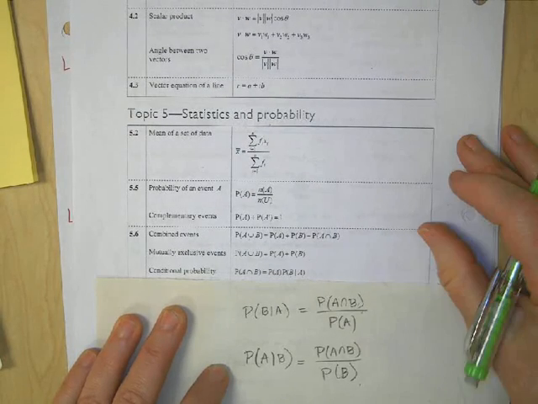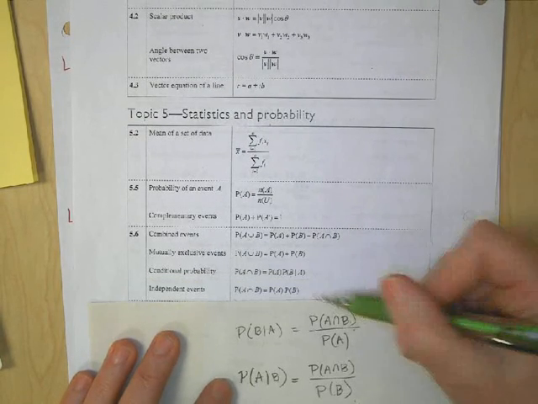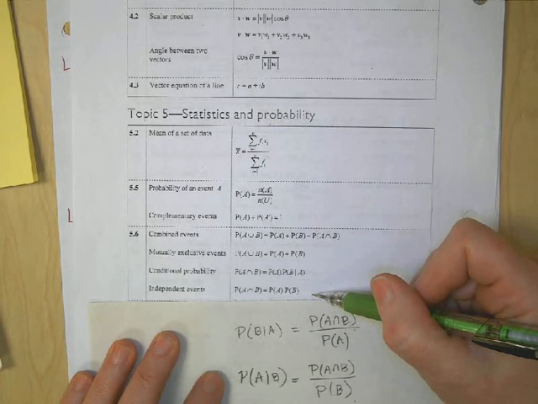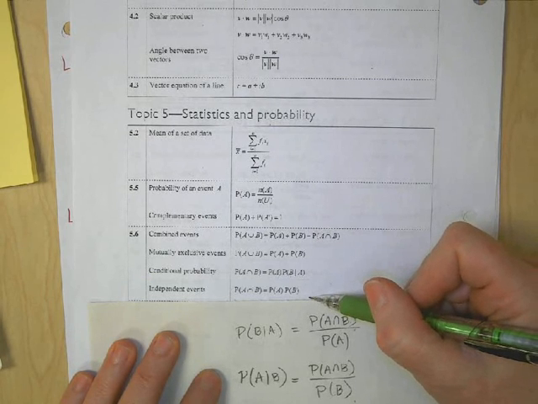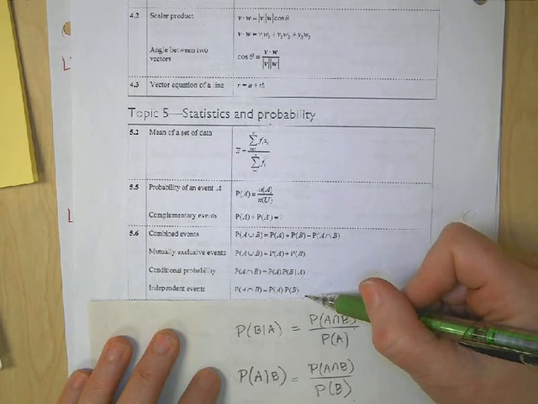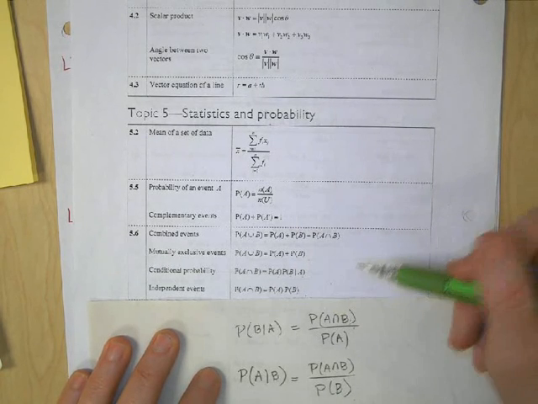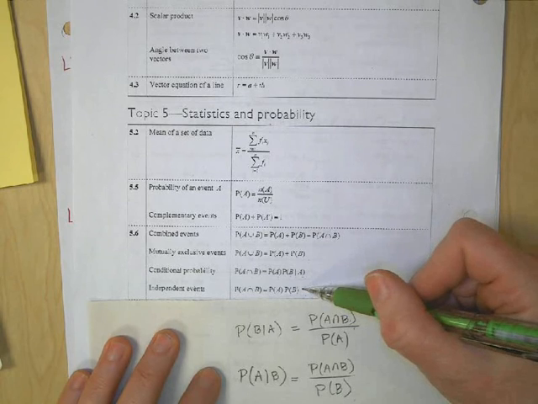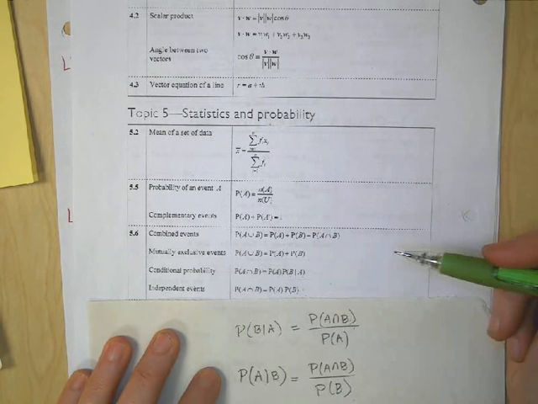Be aware of that. Okay, in independent events, if you're asked to test if 2 events are independent, then they satisfy this equation. Or if you're told that 2 events are independent, then you can use this. If you do not know that the events are independent, you got to be careful with this one. Okay, so watch out for that.